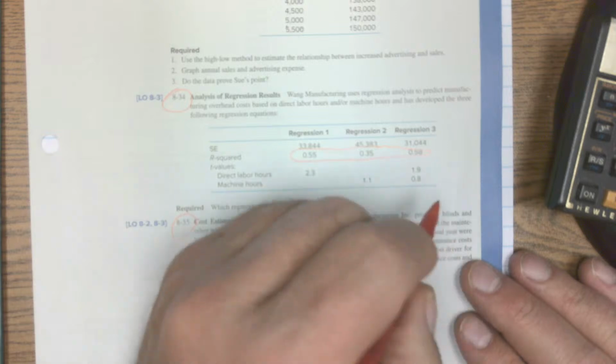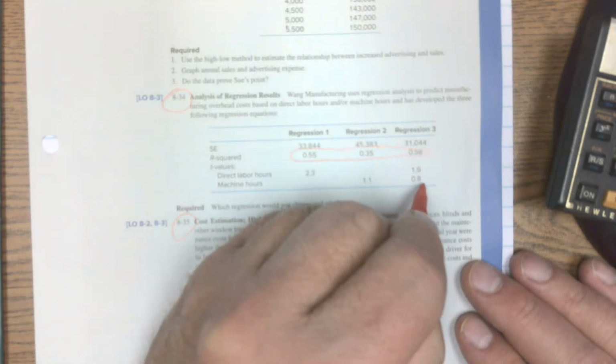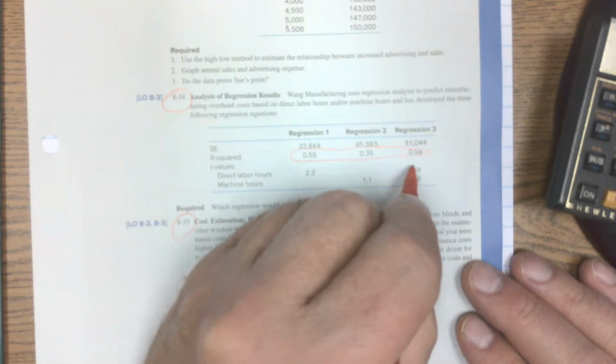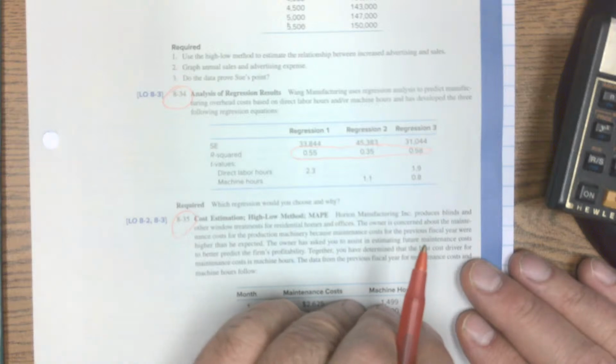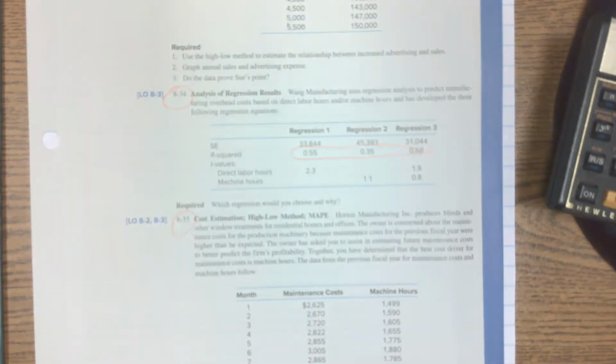So what it's telling you when you get these low t values on multiple independent variables is that there's something called multicollinearity. Well, it's a big word that simply means that the two have a relationship with each other.